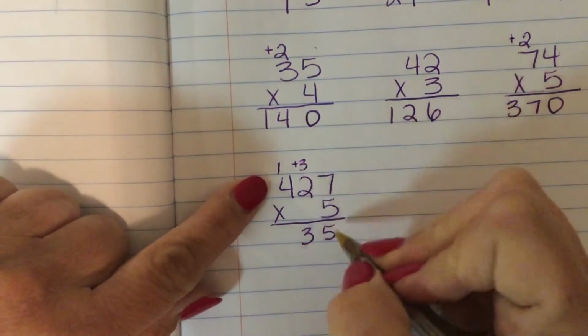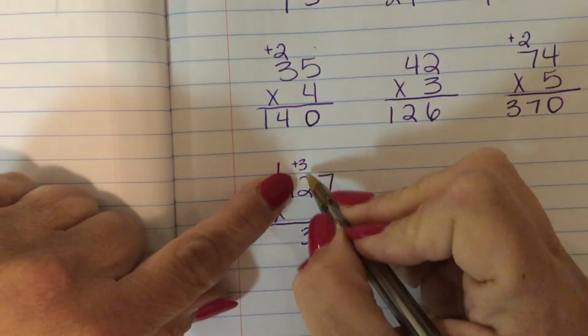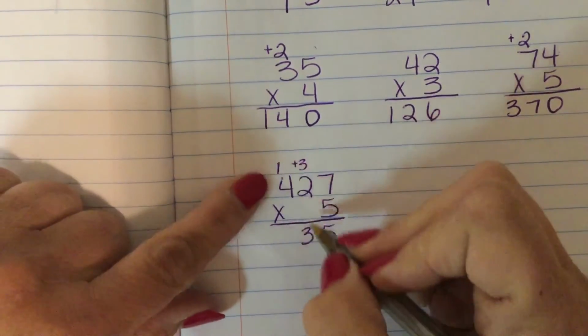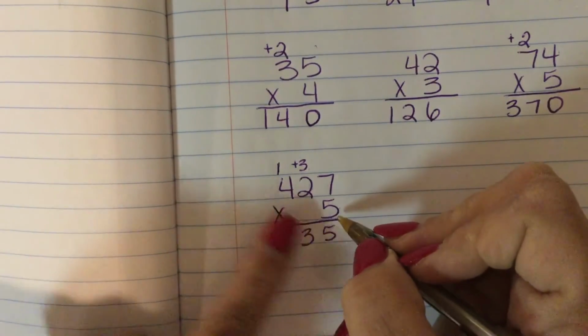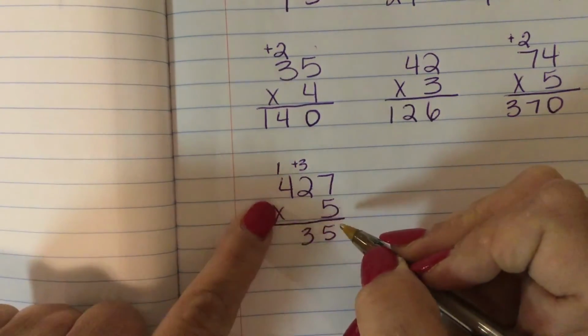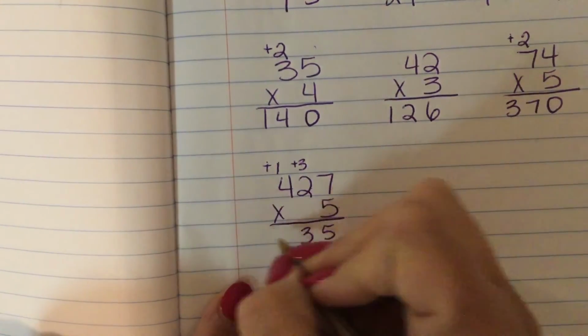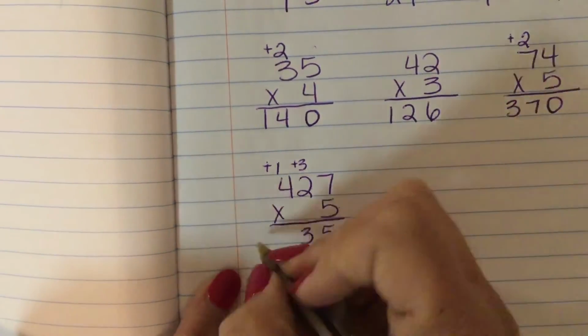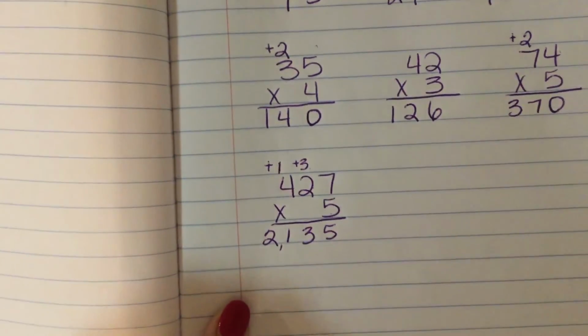7 times 5 is 35. Carry the 3. 5 times 2 is 10, plus 3 is 13. So I carry the 1, bring down the 3. Now I'm going to multiply 5 times 4. 5 times 4 is 20, plus that 1 up there is 21. And I don't have another digit, so the 21 just comes down. 2,135.